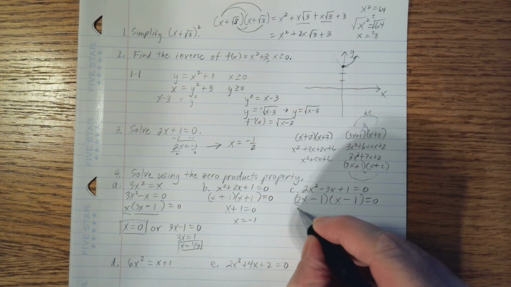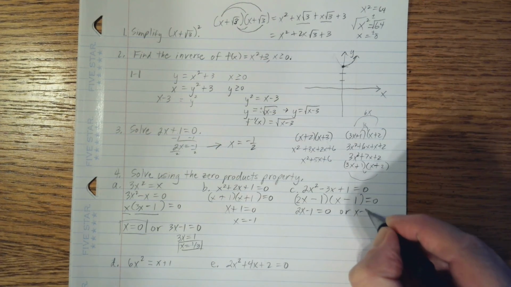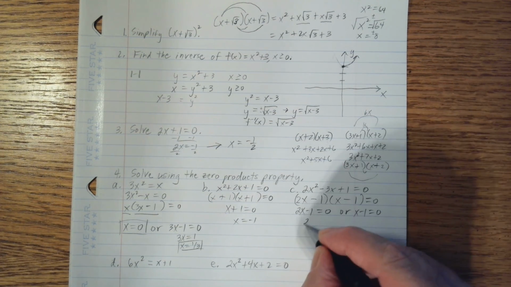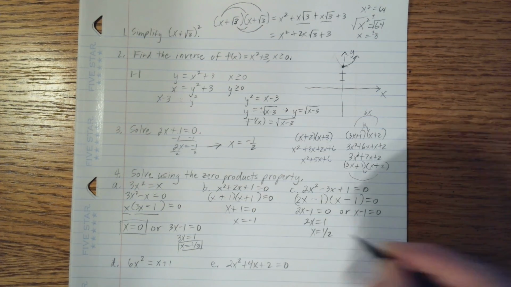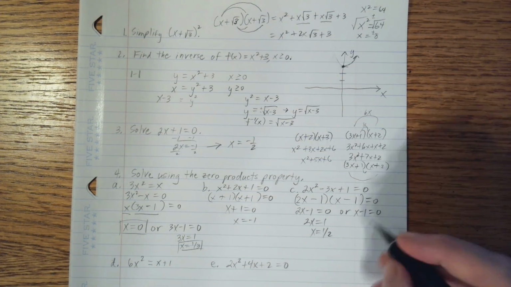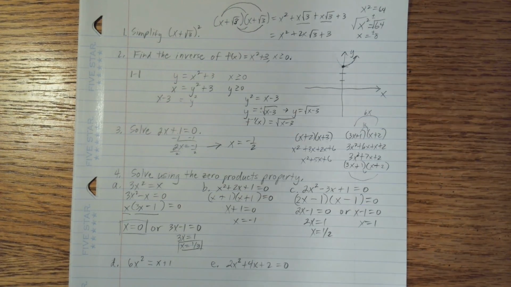And let's see, we're going to get 2x minus 1 equals 0, or x minus 1 equals 0. We get 2x equals 1, which means x is a half. Just divide both sides by 2. Over here, we're going to get 1. Just add 1 to both sides.